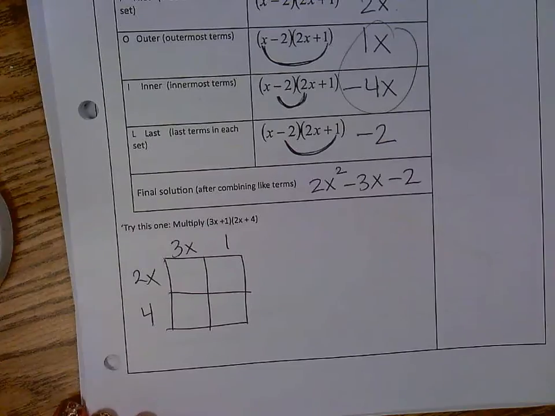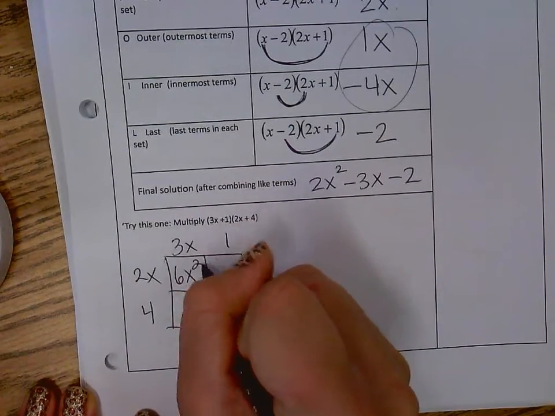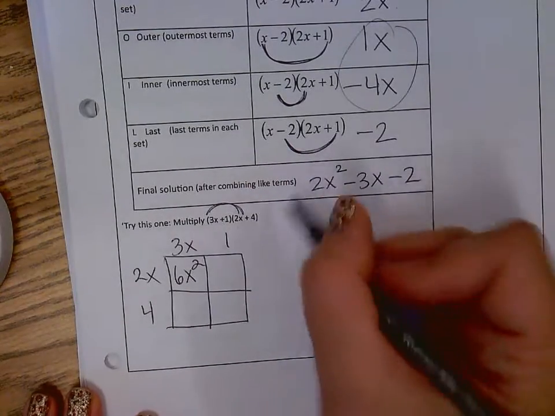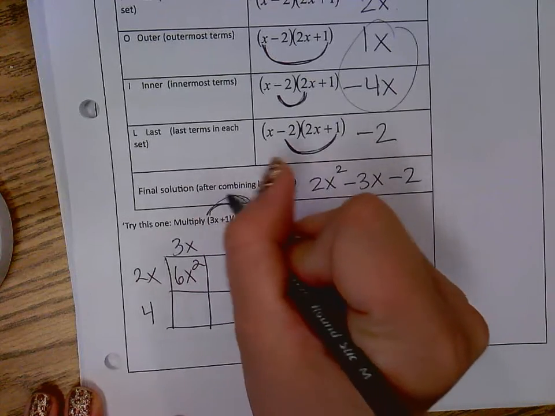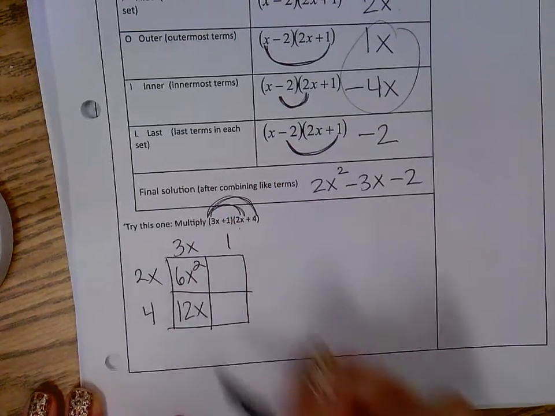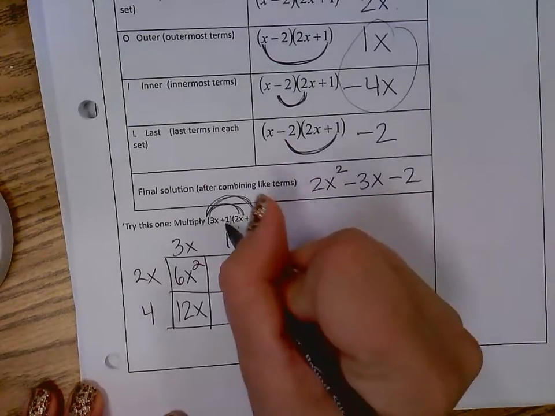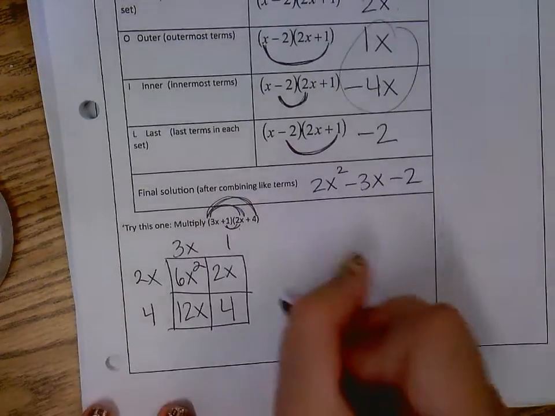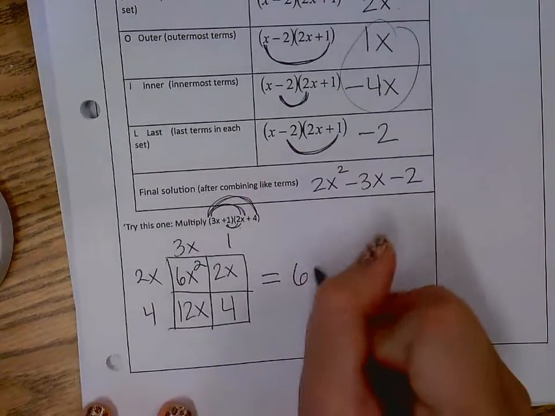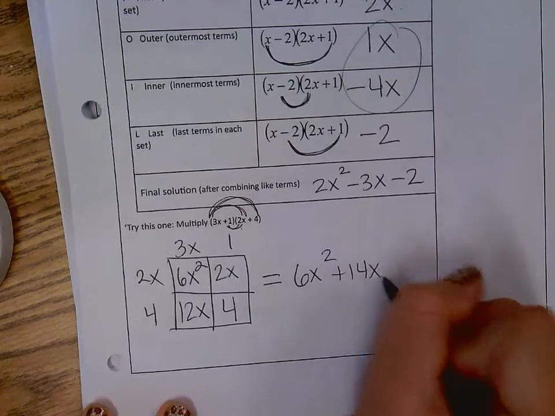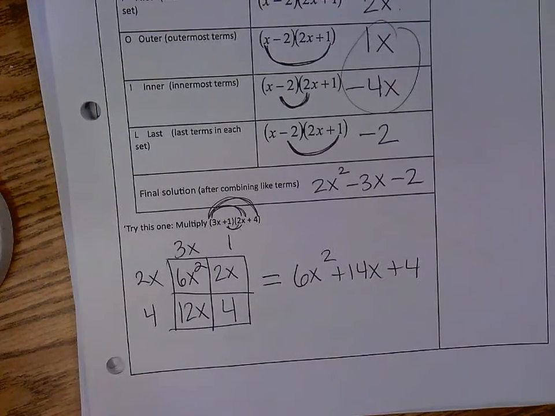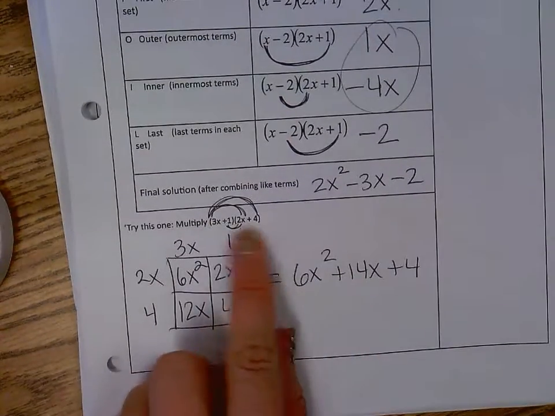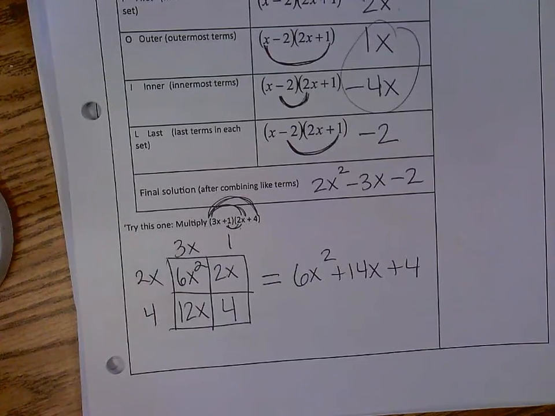Flopped them. You should still get 6x squared as your first term, so 3x times 2x. And then when I do my first, if I did outer next, I would have gotten 12x. So inside my box, I would have gotten 12x. And then inner would give you positive 2x, and last would give you positive 4. So whether you did FOIL or box, you should still get 6x squared plus 14x plus 4 as your trinomial. Trinomial means there are 3 terms. So standard form, factored form. So a lot of vocabulary about quadratics.